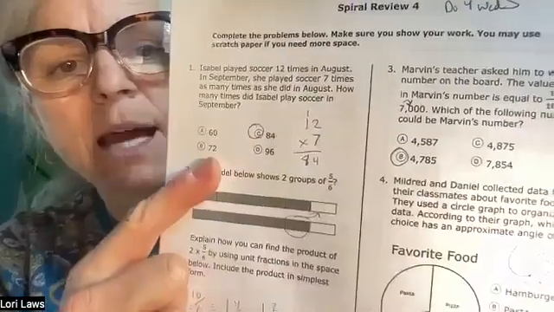Okay, here we go. Spiral review number 1. Isabel played soccer 12 times in August. In September, she played 7 times as many times as she did in August. How many times did Isabel play soccer? You multiply 12 times 7, and you should get 84. If you guys ever have a different answer than me, please tell me. Now I have to tell you that, oh no, this one's not it. There was one I found that I think is wrong, but anyway.